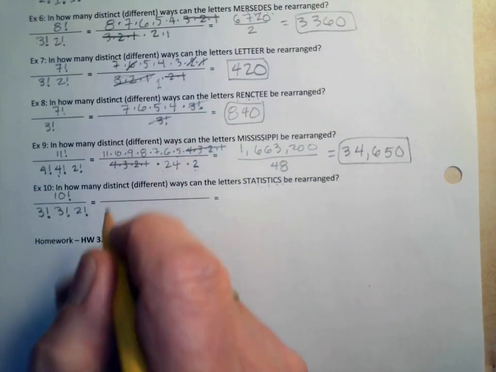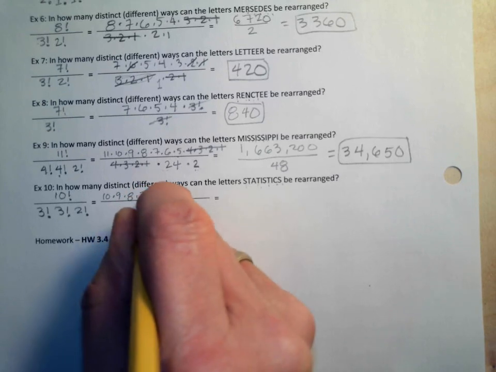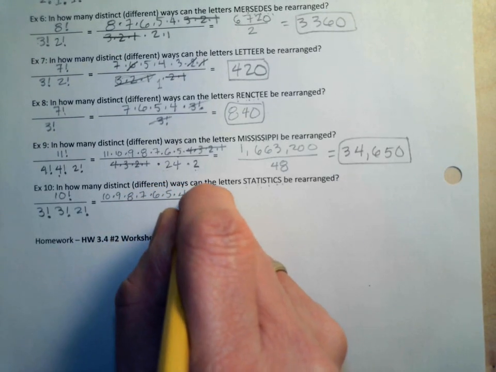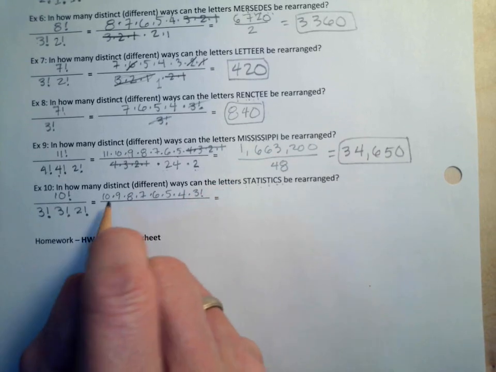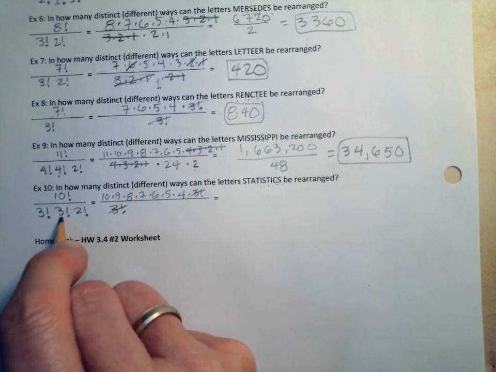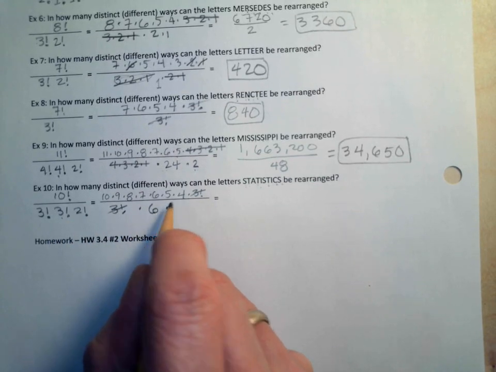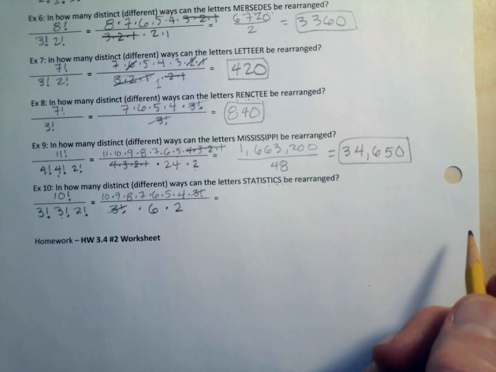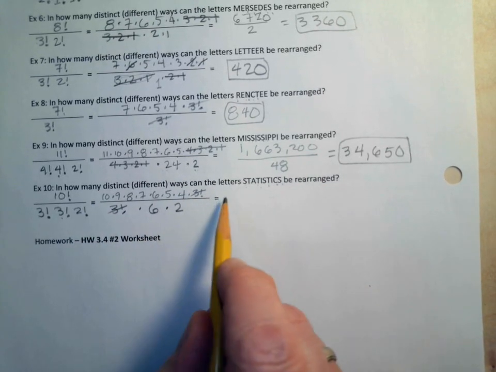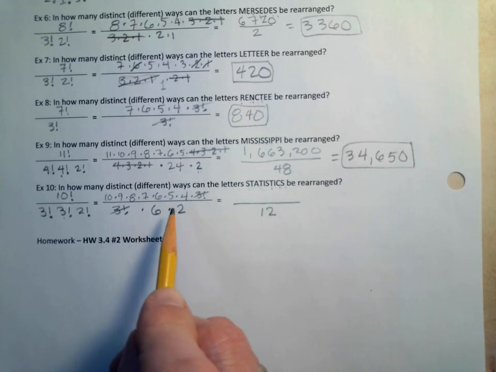Okay, so again, 10 times 9 times 8 times 7 times 6 times 5 times 4 times 3 factorial. So I can cancel out one of my 3 factorials with 3 factorial. And then remember, 3 factorial is just 6 times 2. So let's go ahead and just multiply all that together in the calculator, and then we'll divide whatever that is by 12, because that's what's on the bottom.